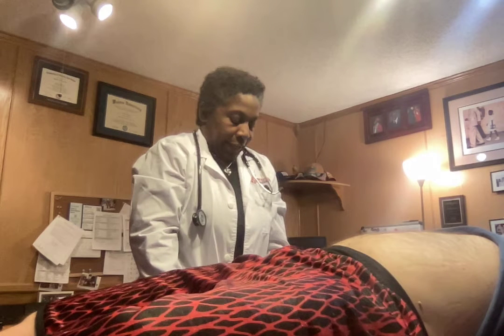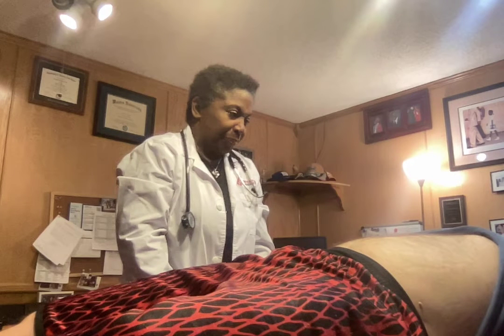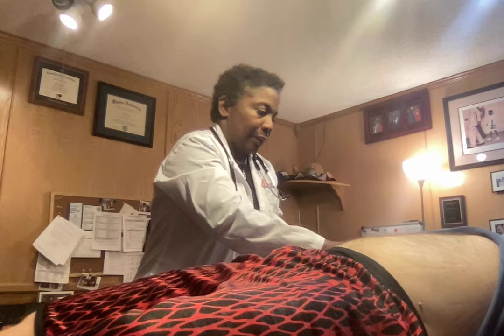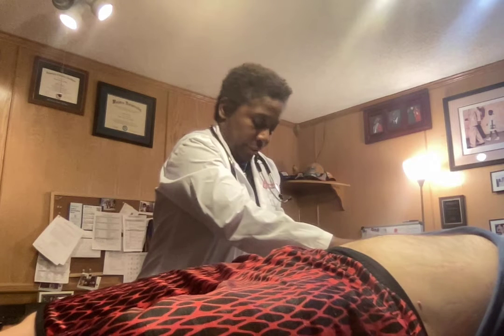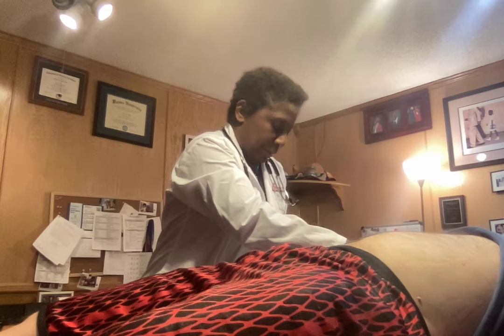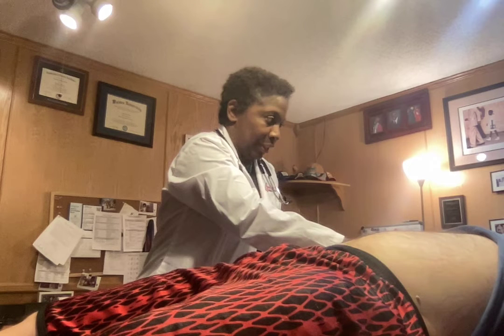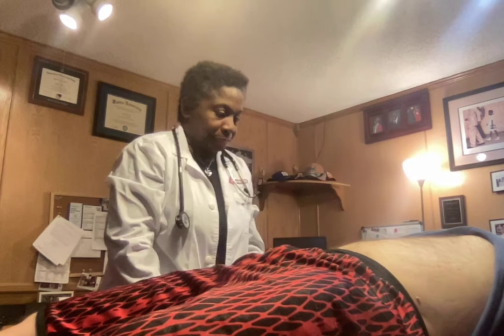Okay, now we're going to do the Murphy sign. Where, let's see, press here, take a deep breath in. There was no hesitation, so Murphy sign is negative. I will now test for appendicitis.